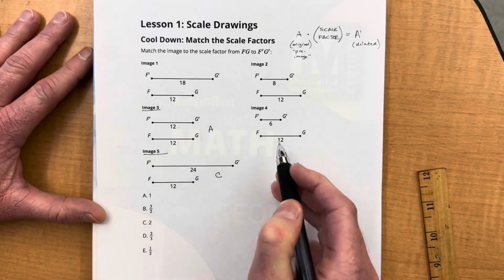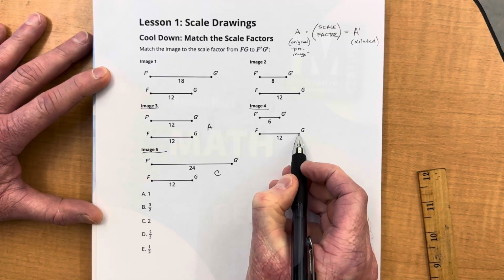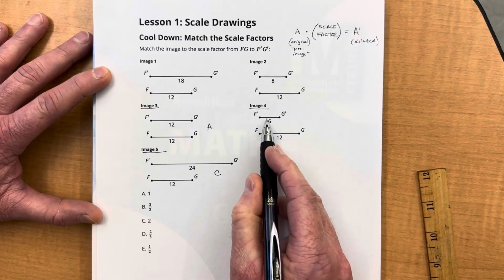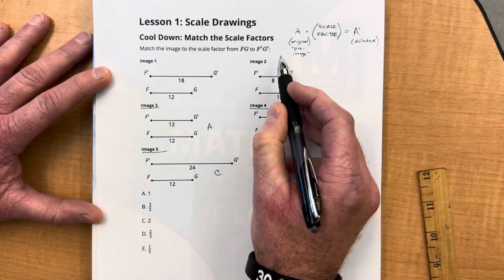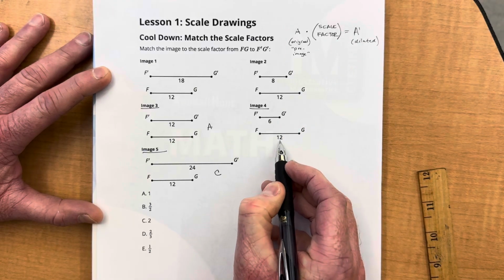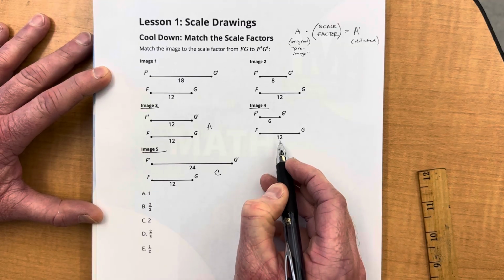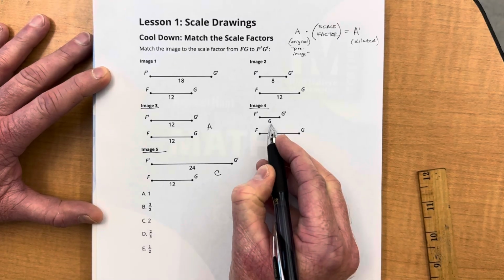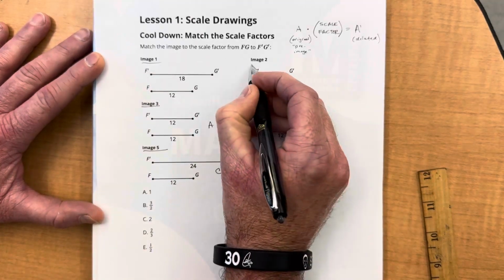Now the next easiest one is here, image 4. So we start with 12, but this time instead of going bigger like this one, we're actually going smaller. And specifically, we go from 12 to 6. So you can think of it like this. 12 times what equals 6? Well, 6 is half of 12. So 12 times 1/2 equals 6. So this one's E. Which means we're left with these two, 1 and 2, the hardest two.